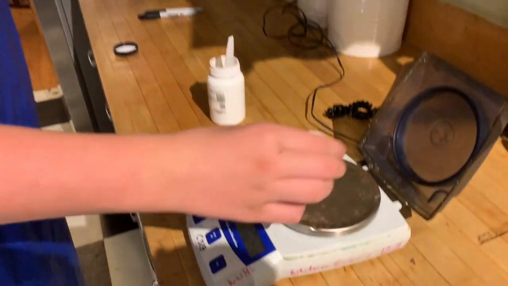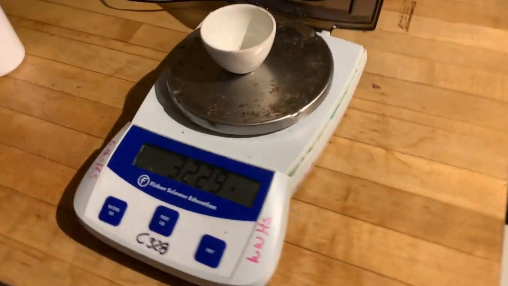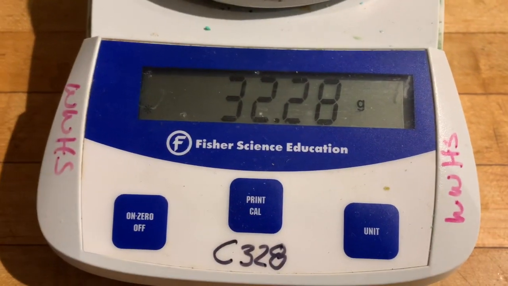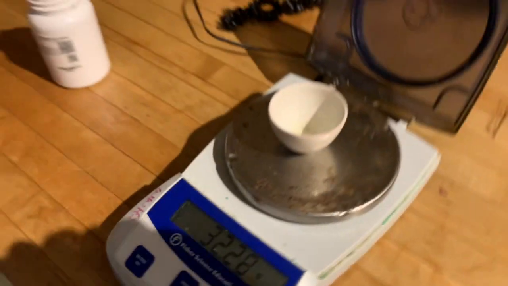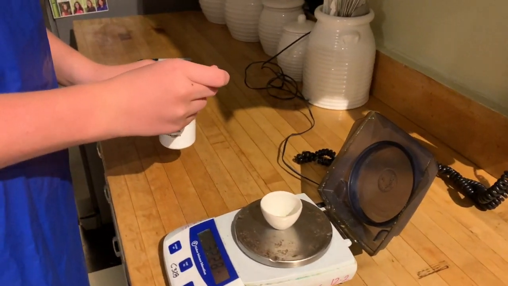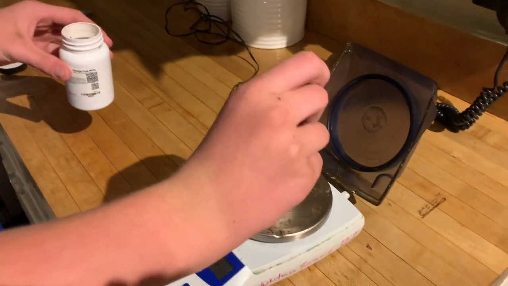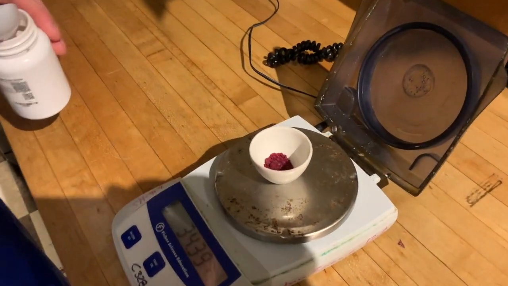Hello, welcome to our lab. First, we mass the crucible. Then we add about 3 to 4 grams of our compound. It's about 2.